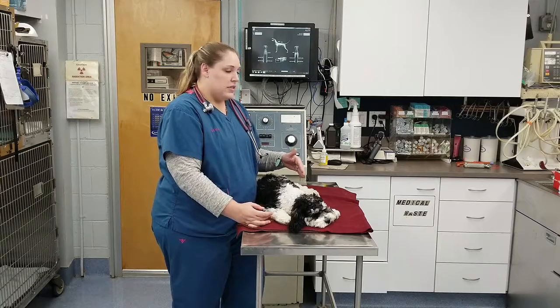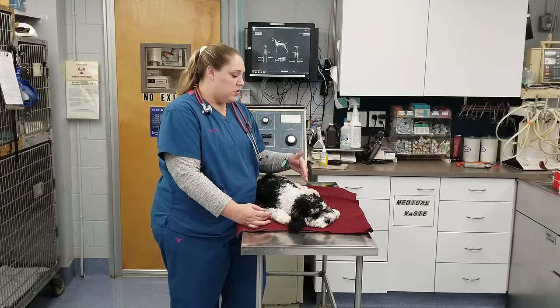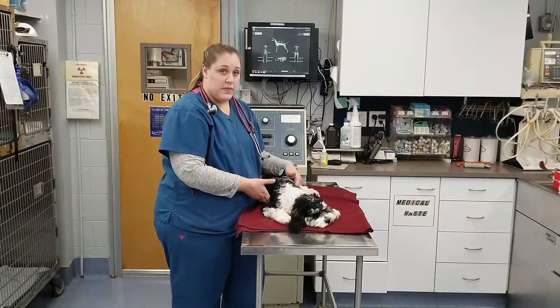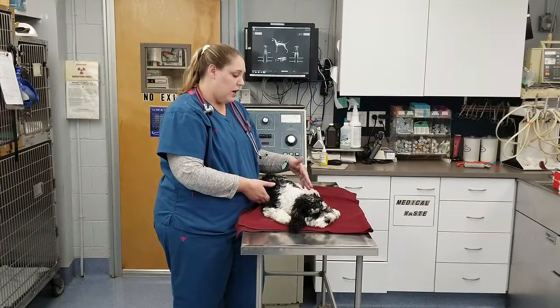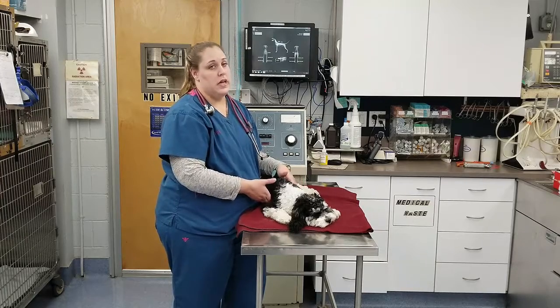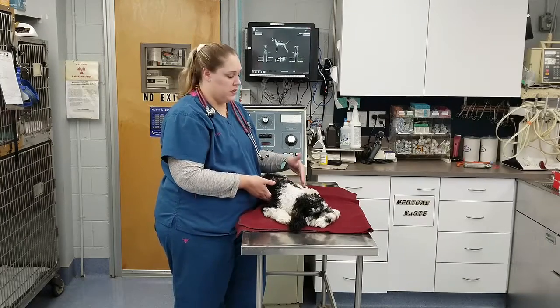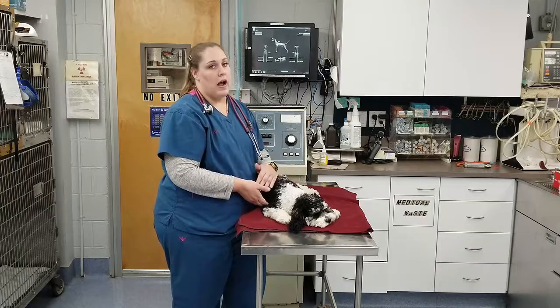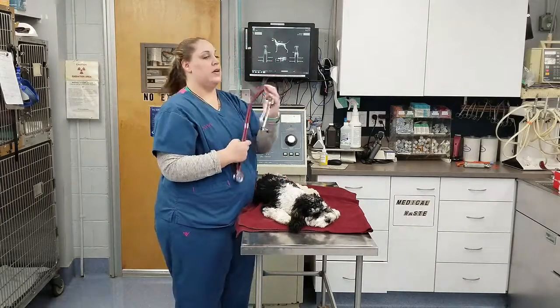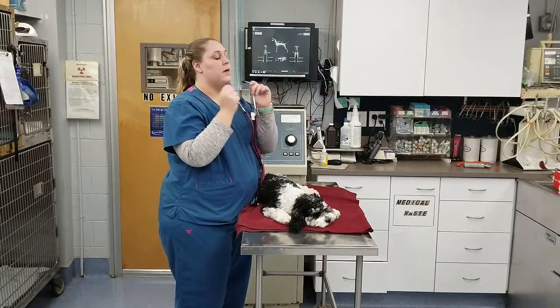The other thing to note is that when we're listening, we want to listen to both sides of our patient's chest, both to hear if there's a murmur in the heart, but also to listen to both sides of the lung lobes to make sure that there are not crackles on one side of the chest and not the other. Okay, so we're going to listen to both sides of the lungs as well as both sides of the heart right now.